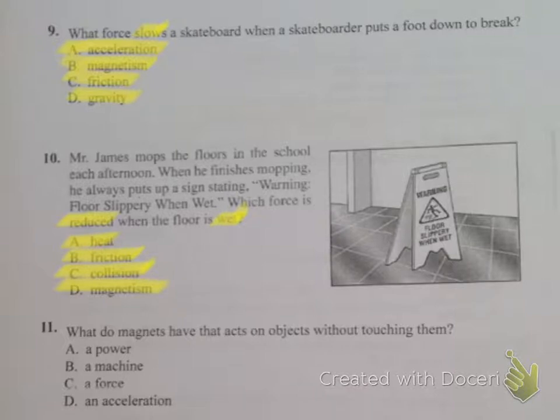Number 11. What do magnets have that acts on objects without touching them? Do they have A, a power, B, a machine, C, a force, or D, an acceleration?